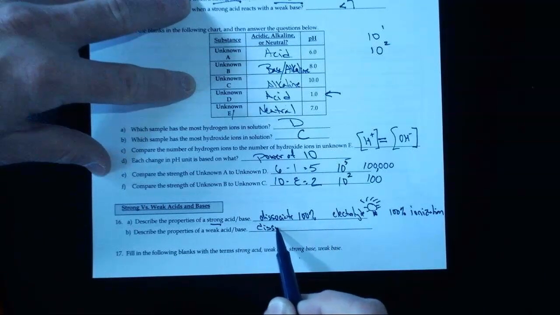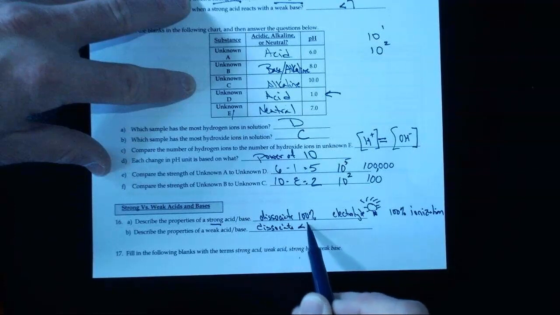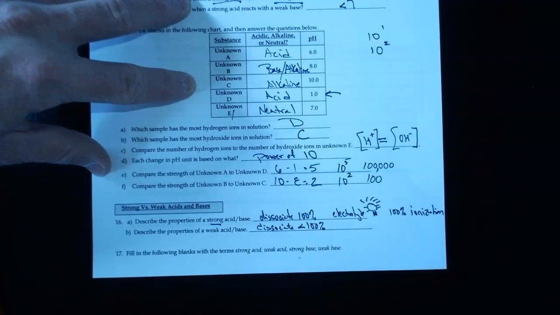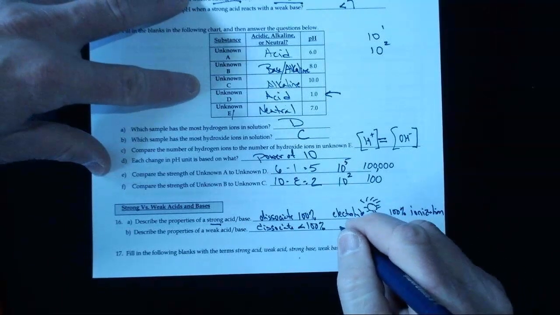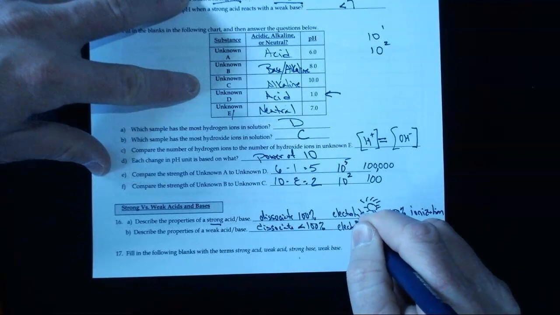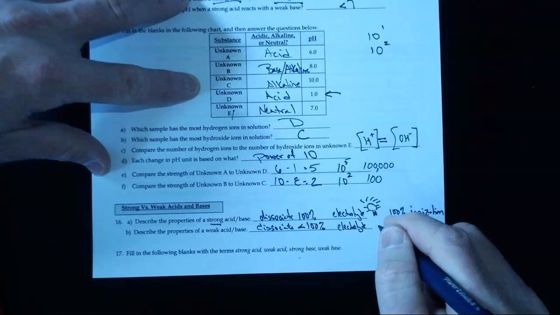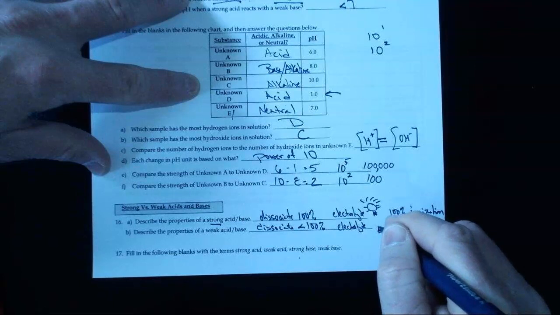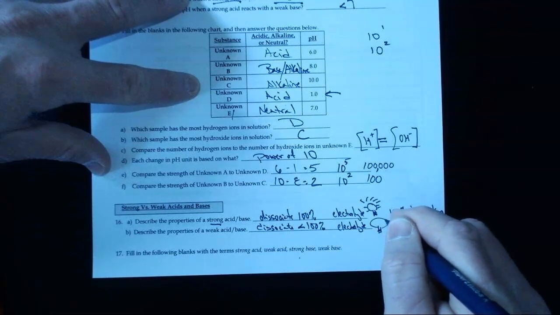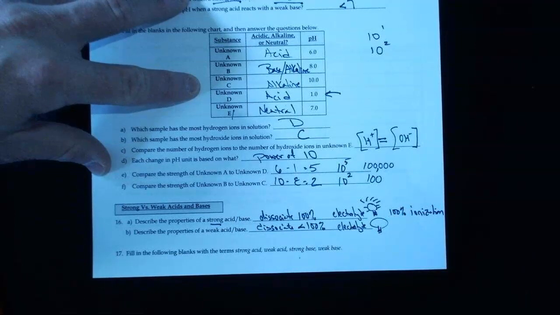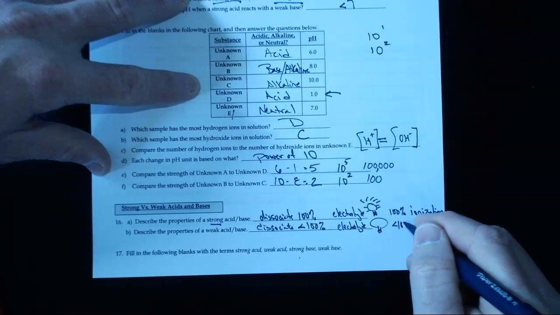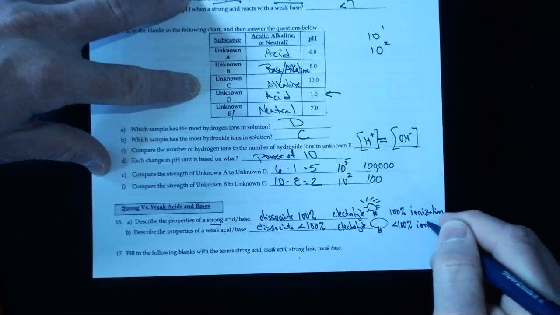This dissociates less than 100%. How much less depends on how the particular acid or base, how weak it is. It's still an electrolyte, but it's a weaker electrolyte, which means that it's going to light up the light bulb not quite as bright. It's going to be dim. And you have, of course, less than 100% ionization.